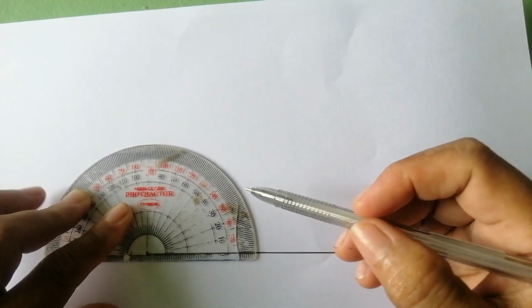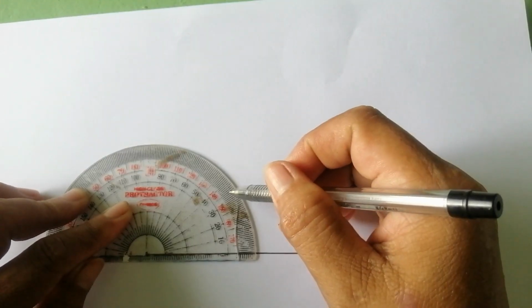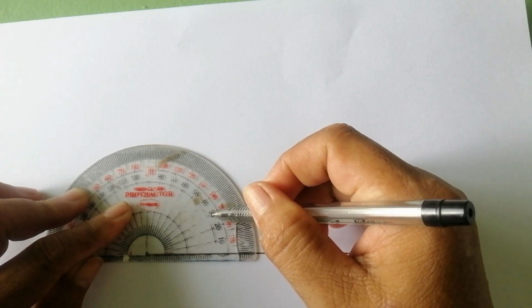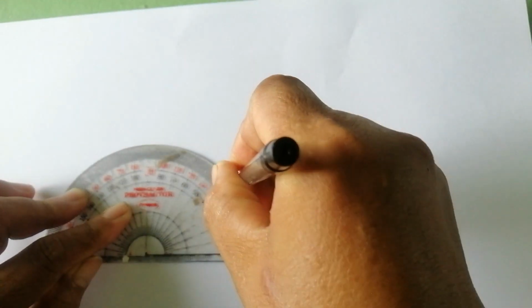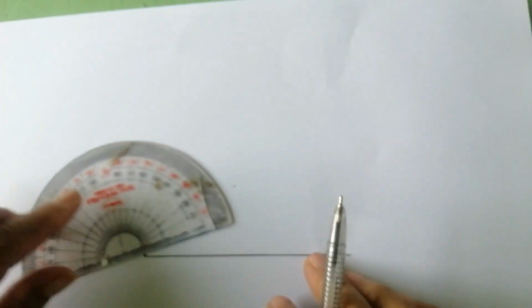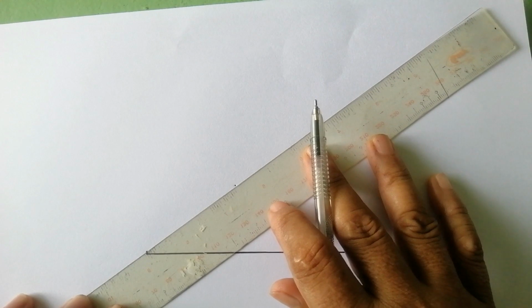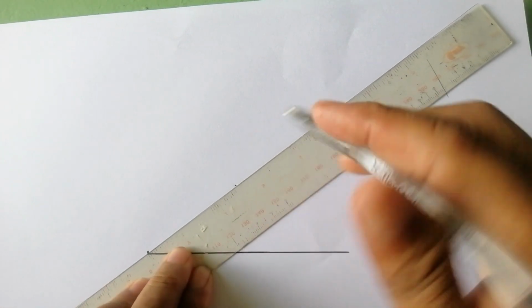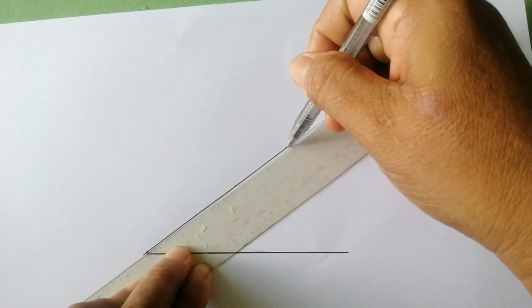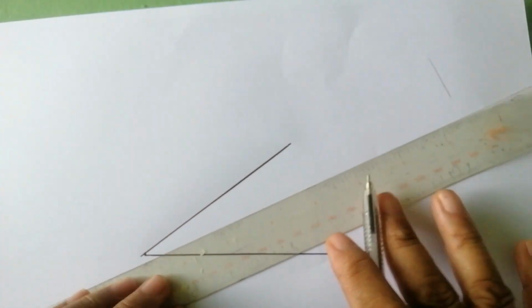Then locate where is 35 degrees. So this one is the 35 degrees. This is between 30 degrees and 40 degrees here. Okay. Then make a point. Then connect that with a line segment or ray. Okay, so this is already the 35 degrees angle.